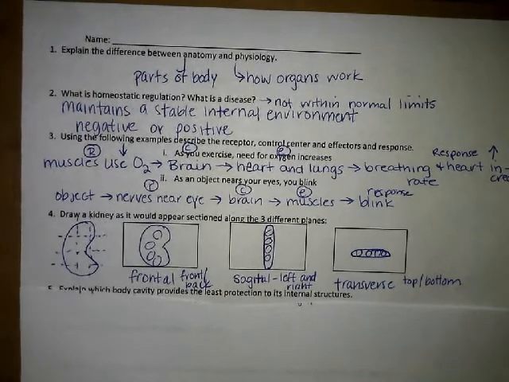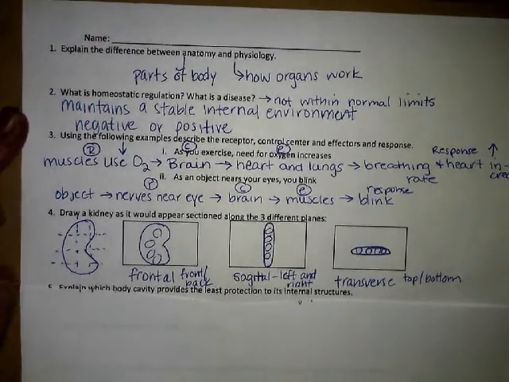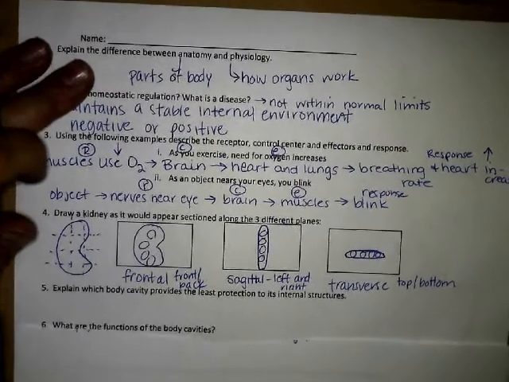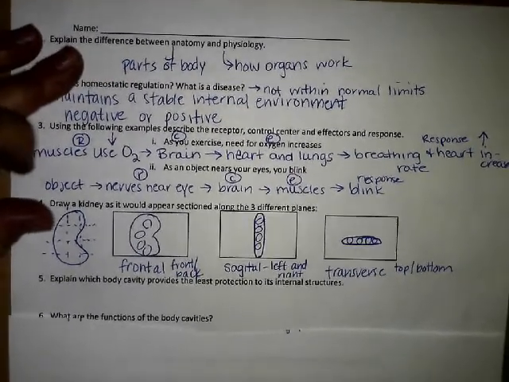So those are the different planes and the different ways that you can dissect a specimen. Which body cavity provides the least protection?